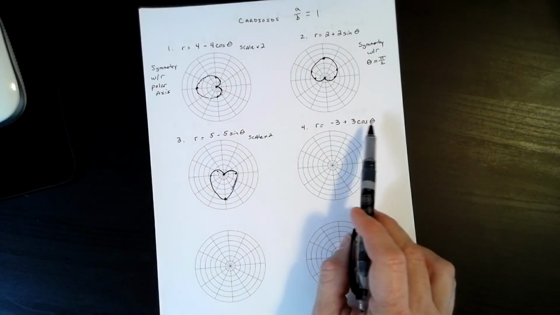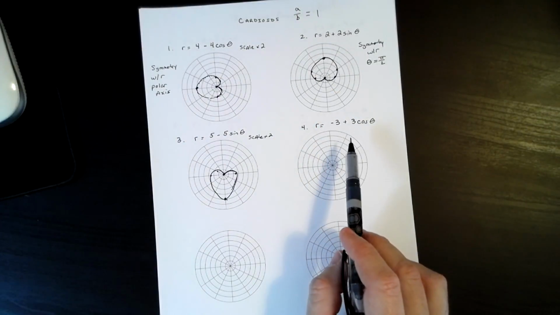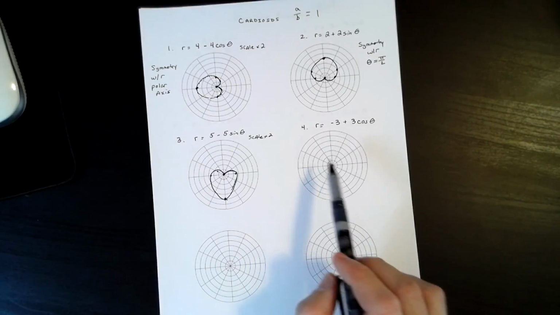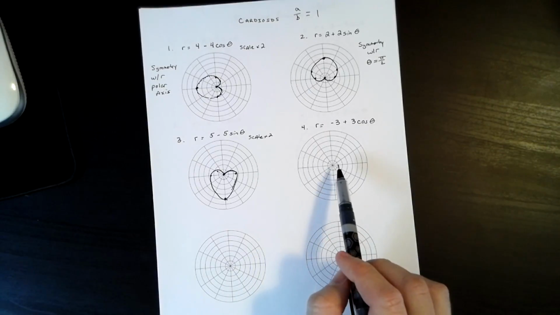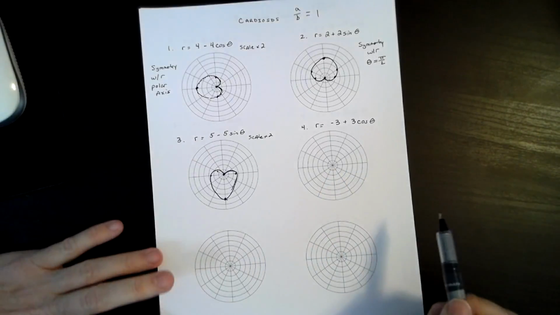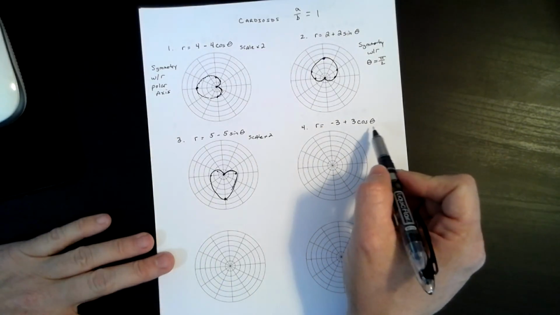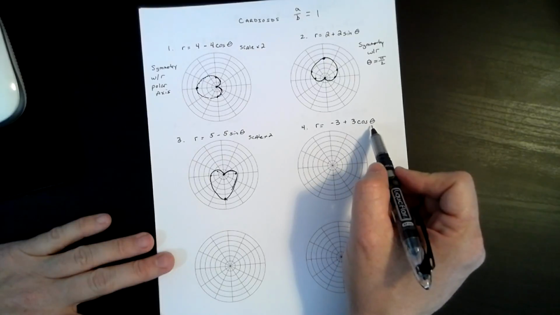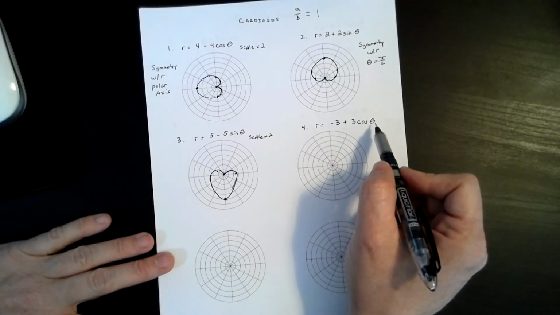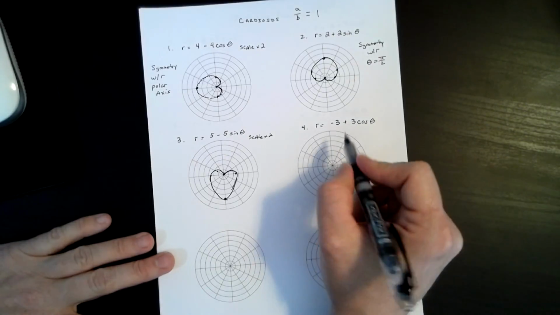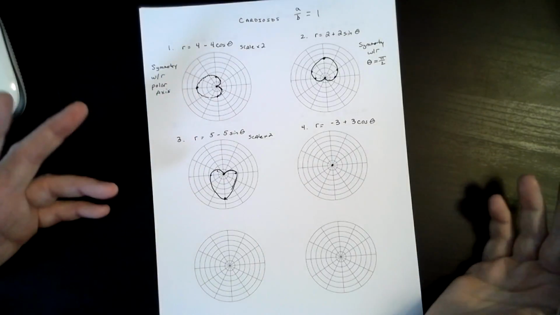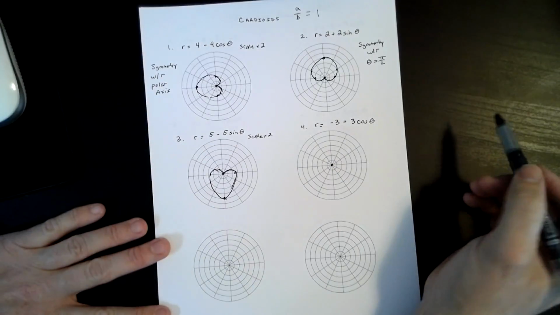Now this one looks a little confusing with the negative 3. Does it open right? Does it open left? Not up or down. We have to try to figure out. So let's plug in some points and see what happens. Let's plug in a 0 degree or 0 radian angle. Cosine of 0 is 1. So 3 minus 3 is 0. All right, we knew it. At the pole is the cardioid.